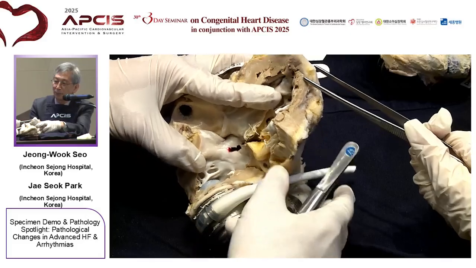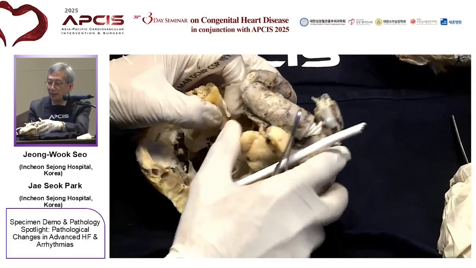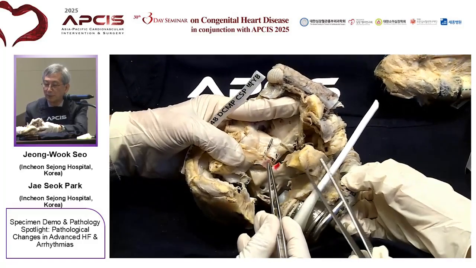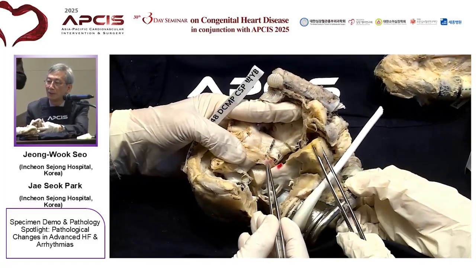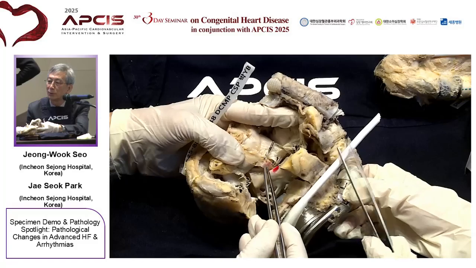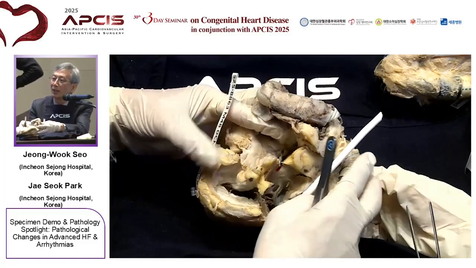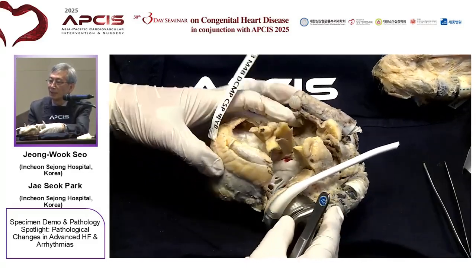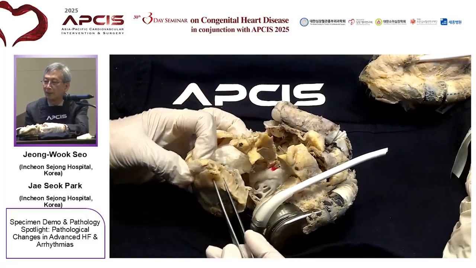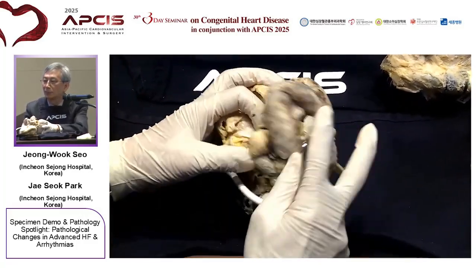So we don't know if the patient would have more penetration of the CSP lead, but because of the fibrosis, it has to be very hard to produce a good QRS complex by the CSP lead. And also in this patient, he said he tried CRT lead placement but failed. But I'll show how a CRT lead is applied.